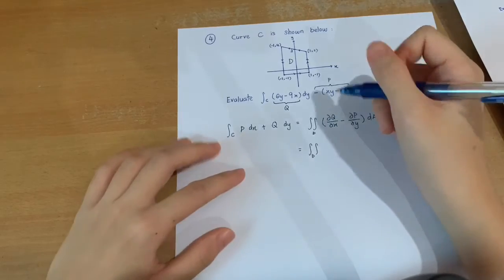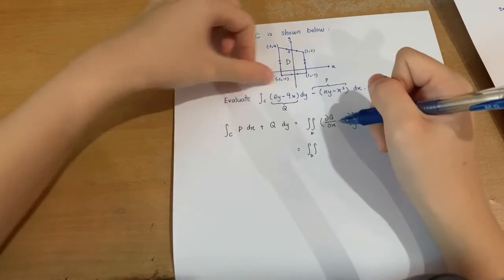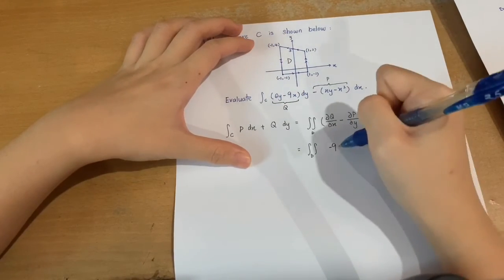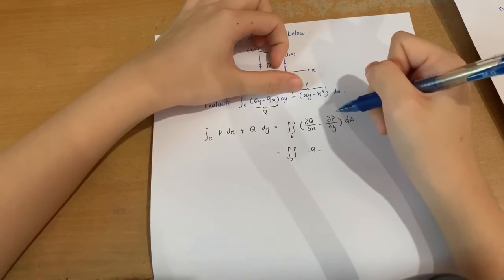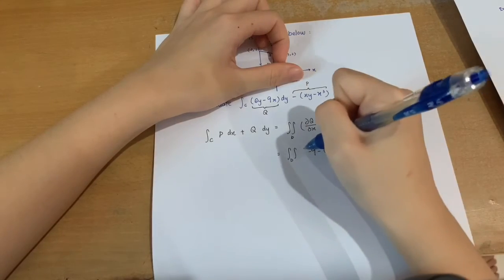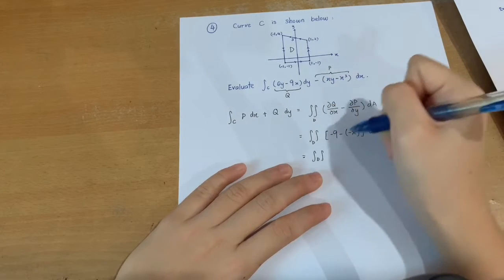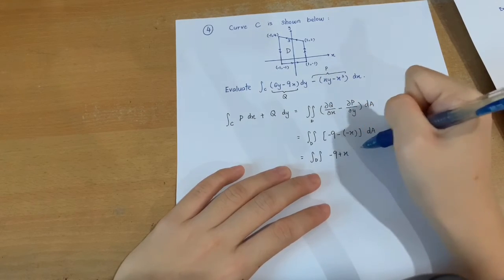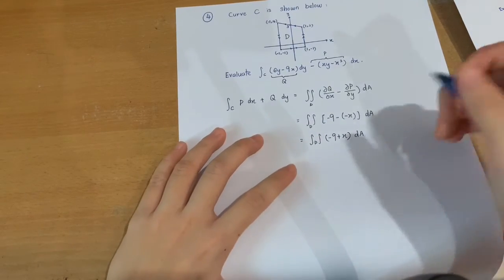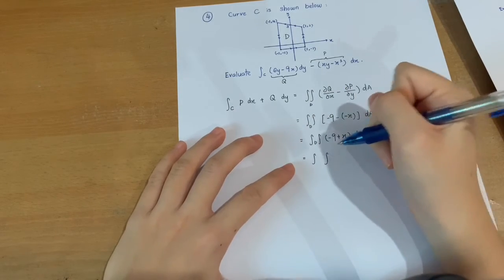So we differentiate the functions P and Q. For the partial of Q with respect to x, this will equal negative 9 plus x, minus the partial of P with respect to y, which will equal negative x. Now we need to figure out the limits of integration here.